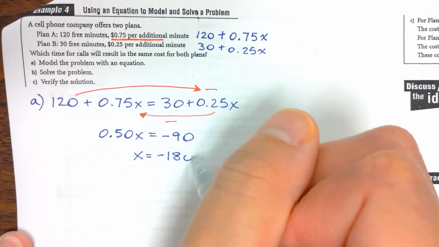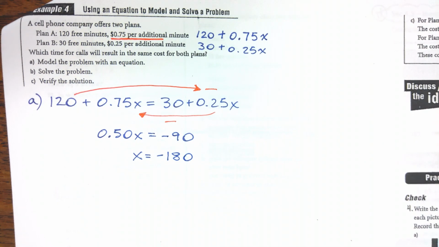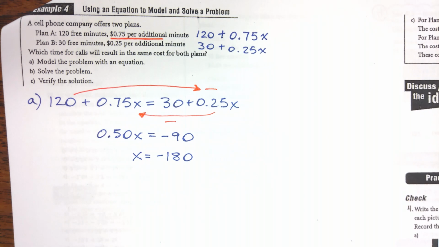Negative 180. Alright, but okay, why doesn't it make sense? What's my unit supposed to be? Minutes. Why is it negative?